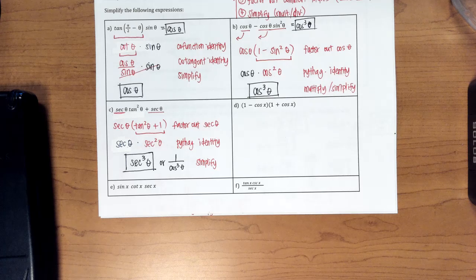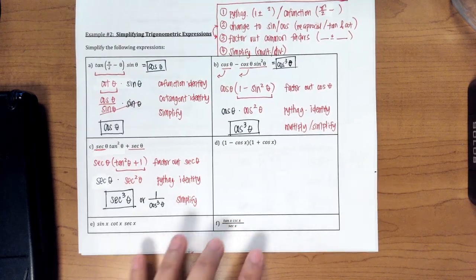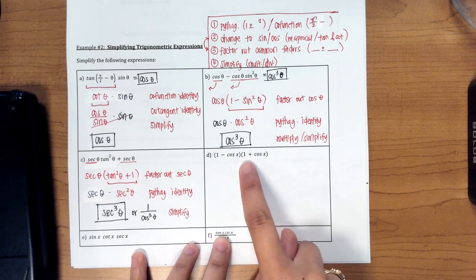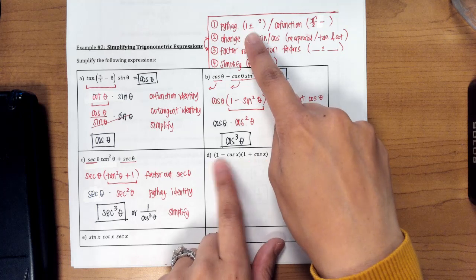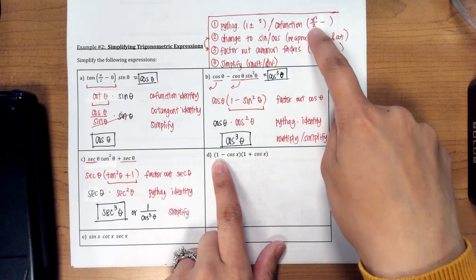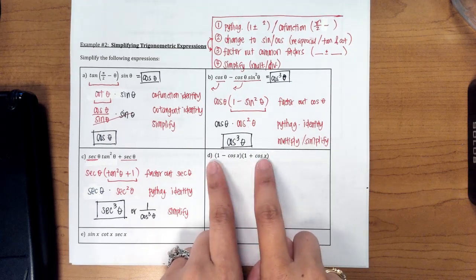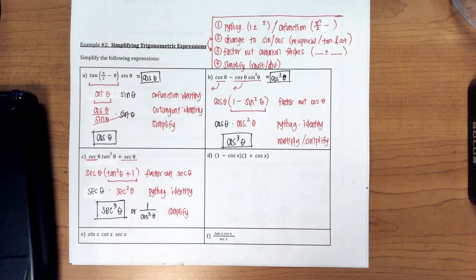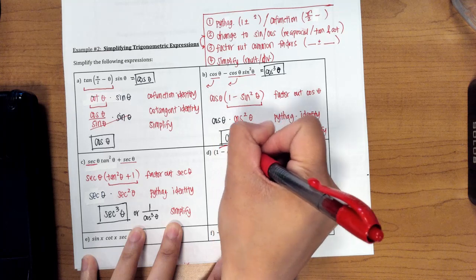Okay, the last one, sorry, there's 2 more that you guys can try also. But this last one, you guys can see that there is a 1 plus and a 1 minus, but there's no squared. And there's no pi over 2, we've already changed it, there's no common factors to factor out, and there's nothing we can do to simplify. So in this case, the kind of simplifying we need to do is actually FOIL.